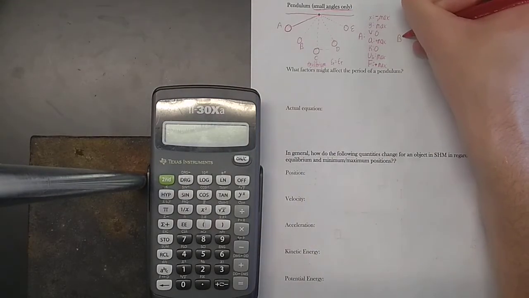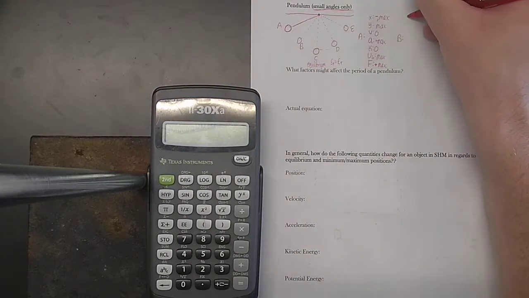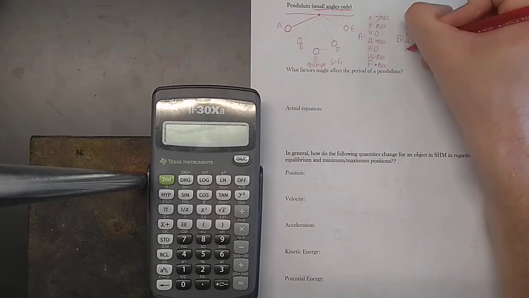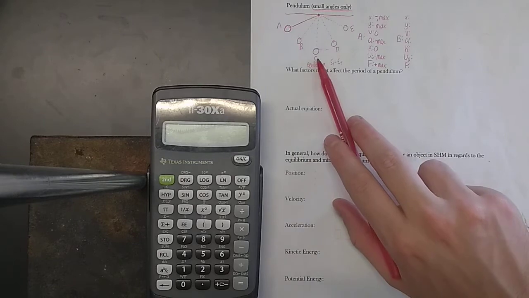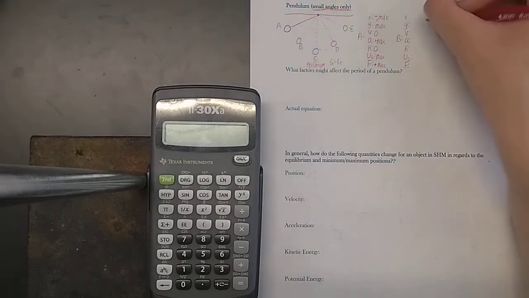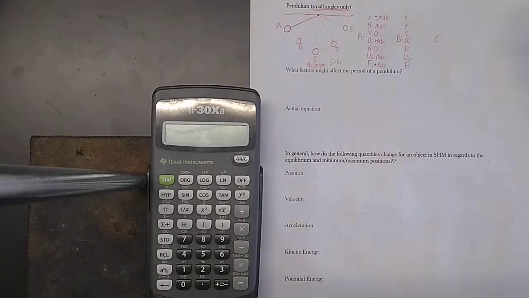Now I could list out everything for B, but I'm actually going to skip B for just a moment, and we're going to skip right over to C, and then we'll come back and take a look at B. Because B, as you can see, is kind of an intermediate state. It's not all the way up at the turning point, it's not down at equilibrium, it's kind of in the middle. We're going to skip that for right now and look at C instead.